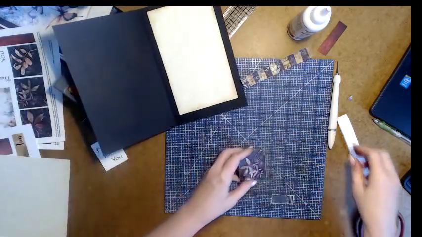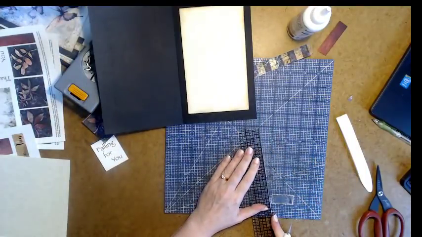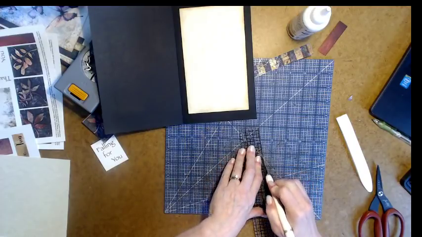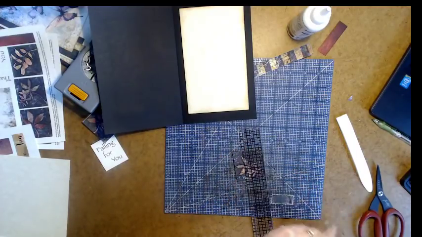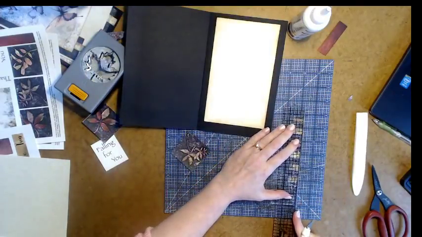Alright, so again, I didn't cut these as cleanly, and I've got that white edge on there, and those of you who know me, it personally bugs me when I have an edge on there like that, so I have to trim that off or it'll make me crazy.